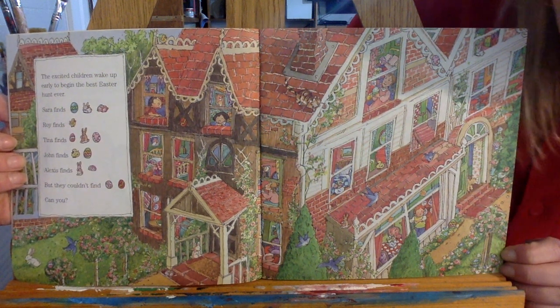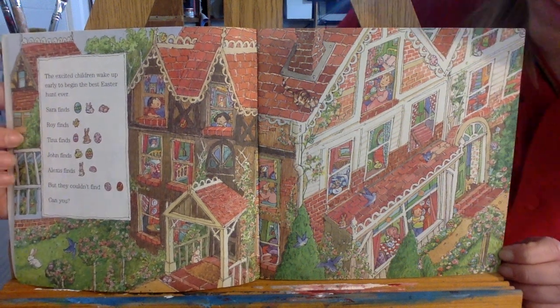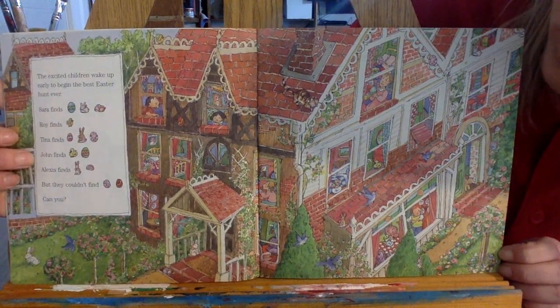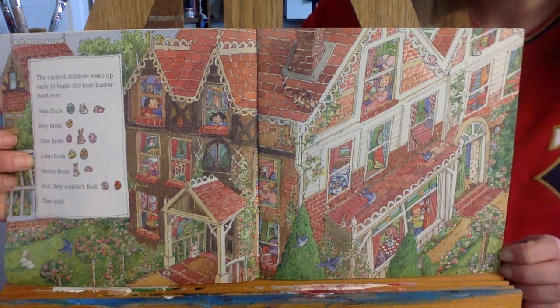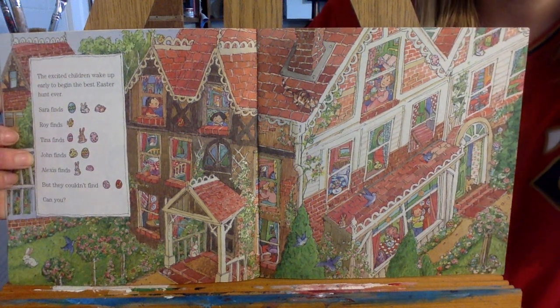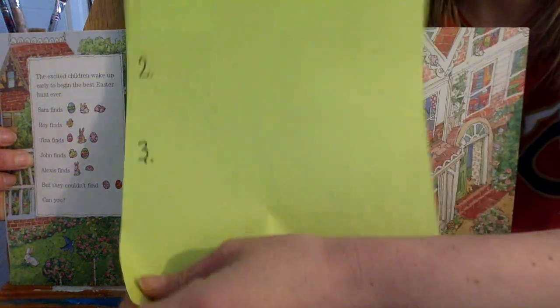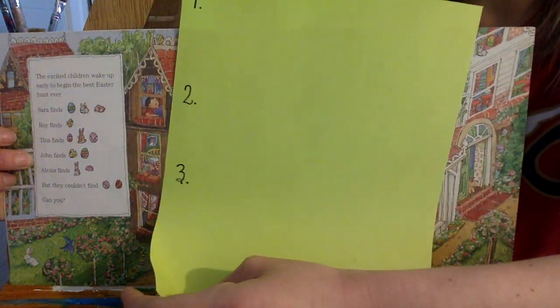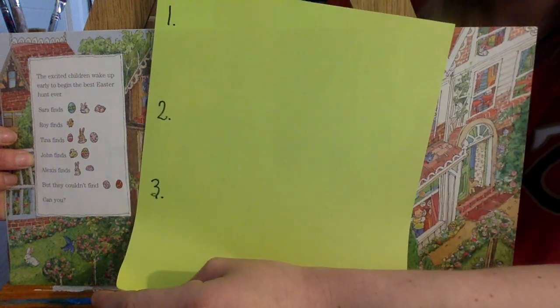So first of all, you want to find all these hidden objects in the story on these pages. And then after you're finished with that, I would like you to number a piece of paper 1 through 3. 1, 2, and 3.